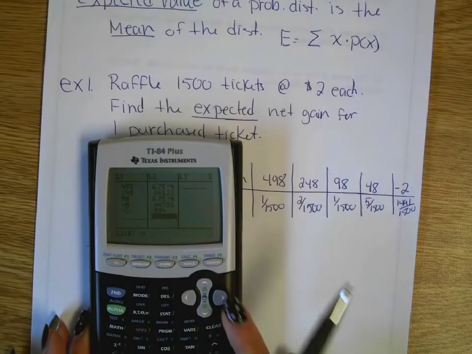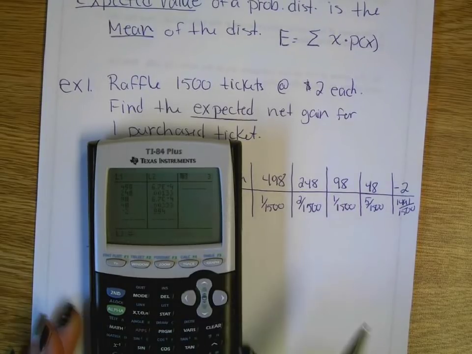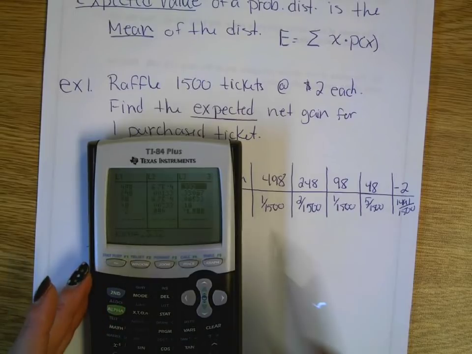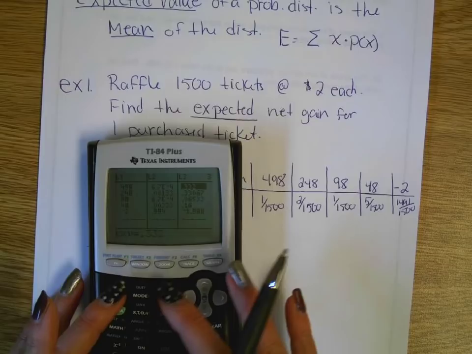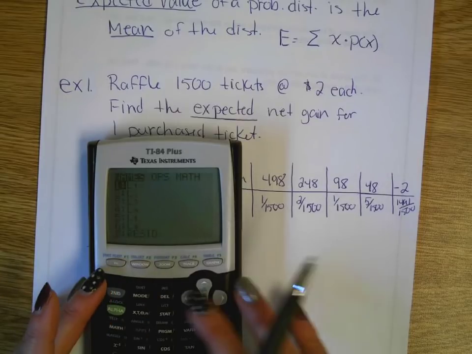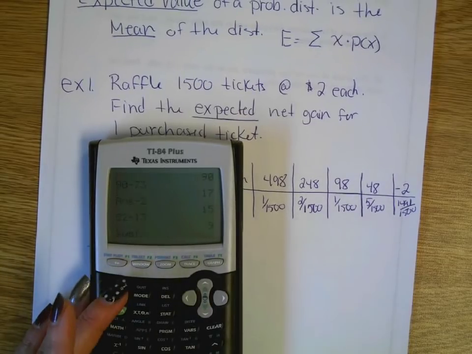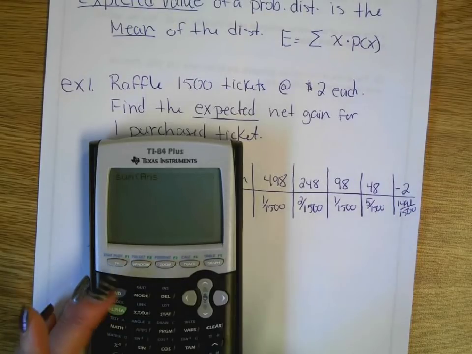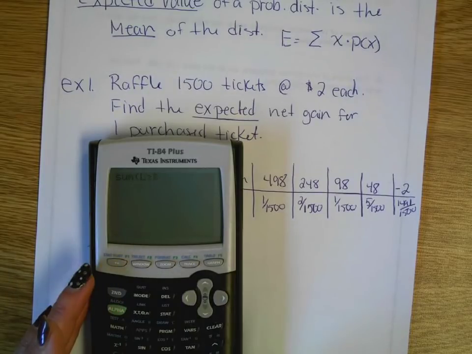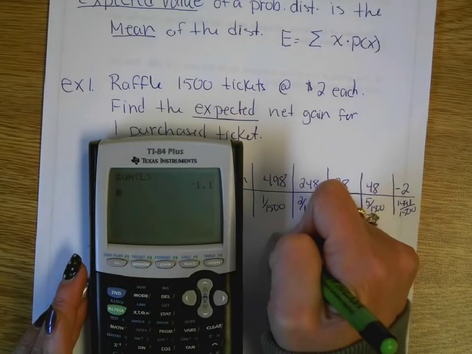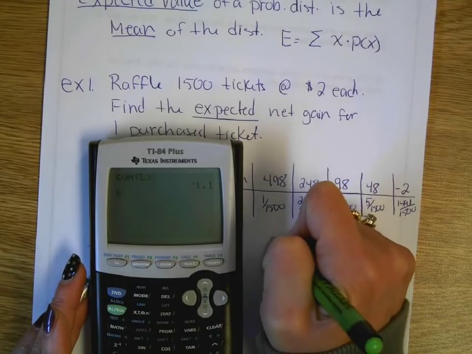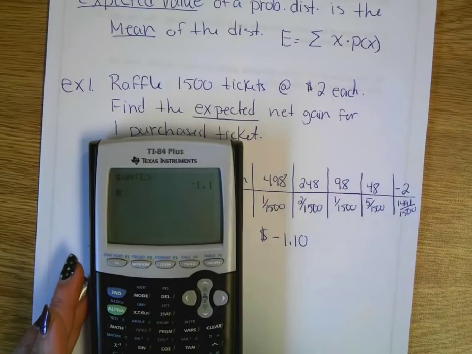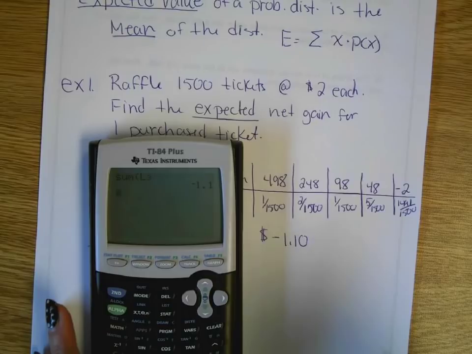Okay, now I'll come over. List 3, I will multiply those two lists together, and then I need to sum those up. And I will go under List, Math, Sum L3. So my expected net gain, which is my mean, is -1.1, and since we're talking money, I expect to lose $1.10 for every ticket I buy.